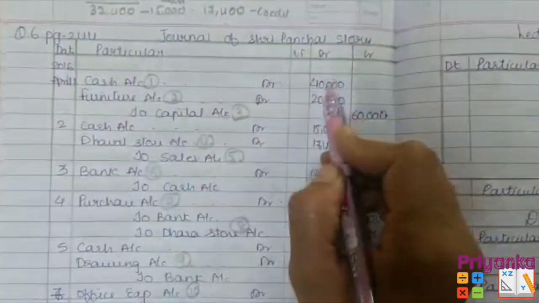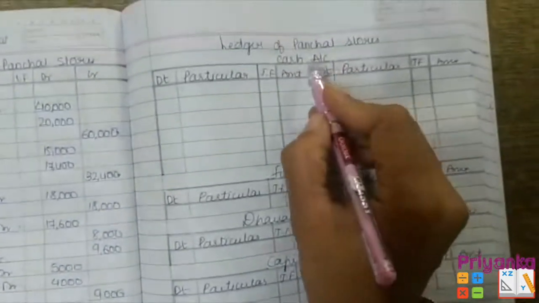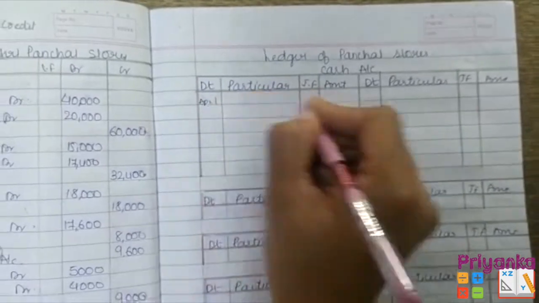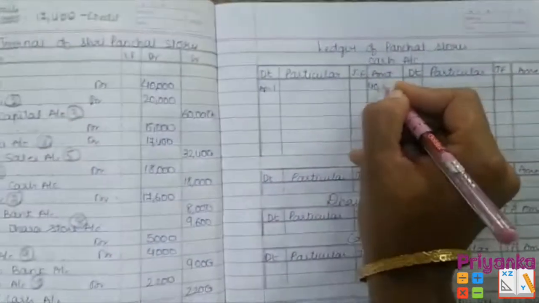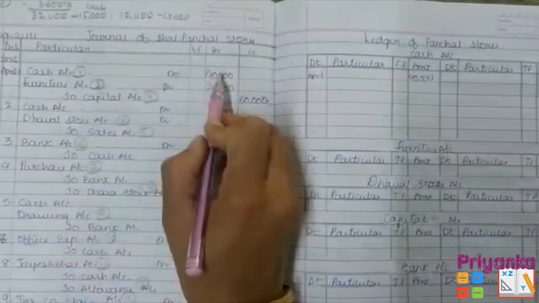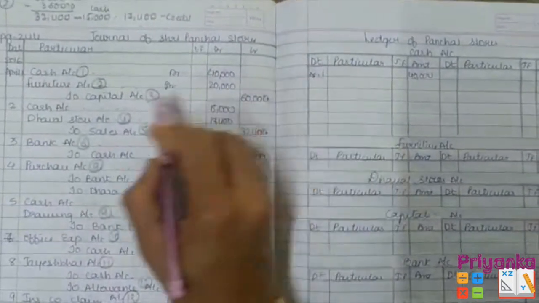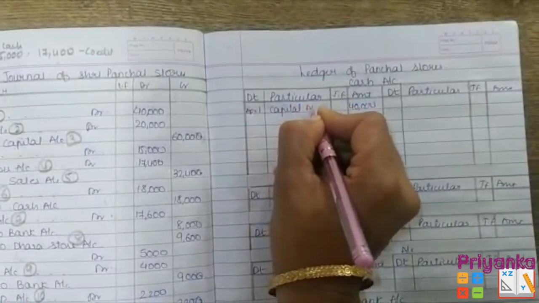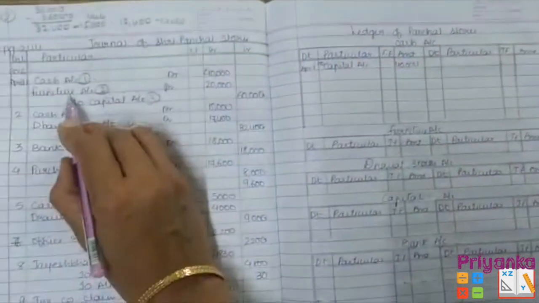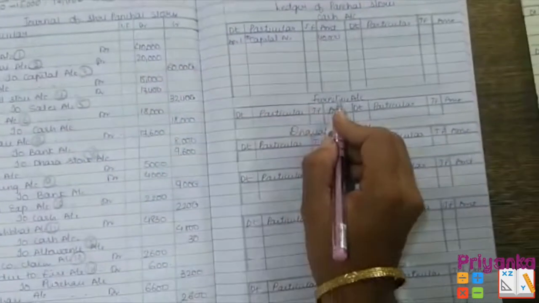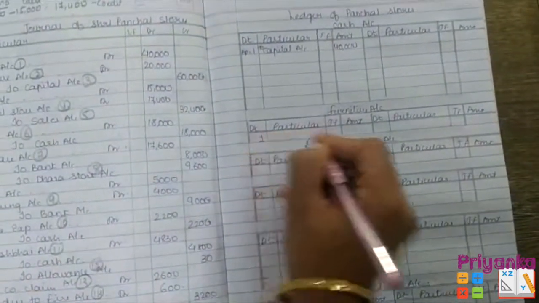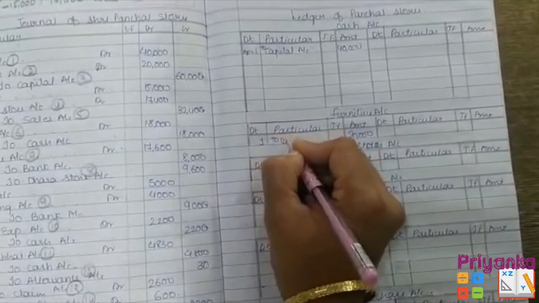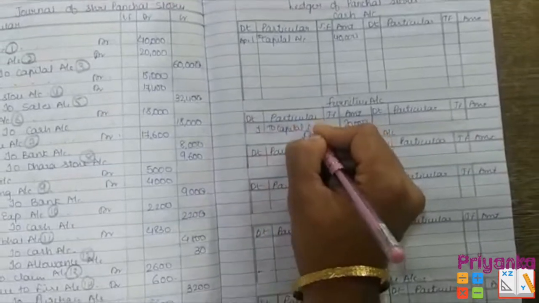First one is the cash account 40,000. So here is the cash account ledger, writing April 1st and writing the amount 40,000. You can see the 40,000 on the debit side, and I'll write capital account, to capital account. Next is furniture with 20,000. So here comes furniture with the date 1, amount 20,000, but the opposite account is capital on the credit side, so we'll write capital account.